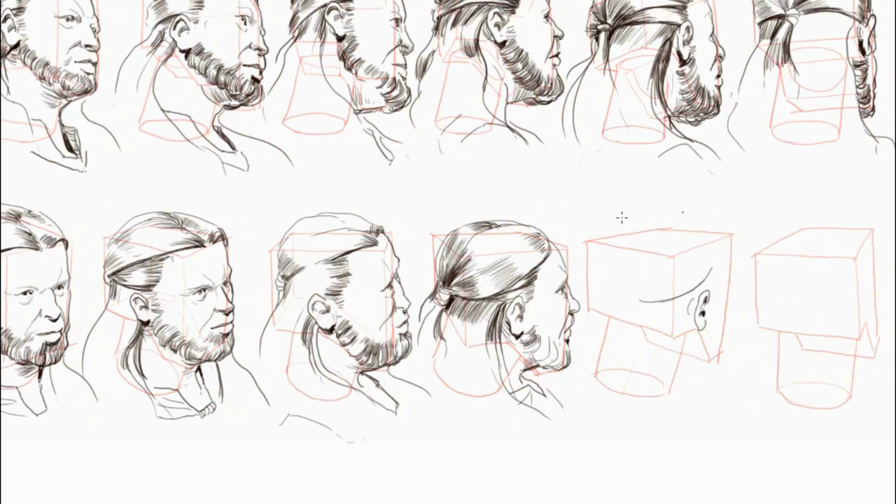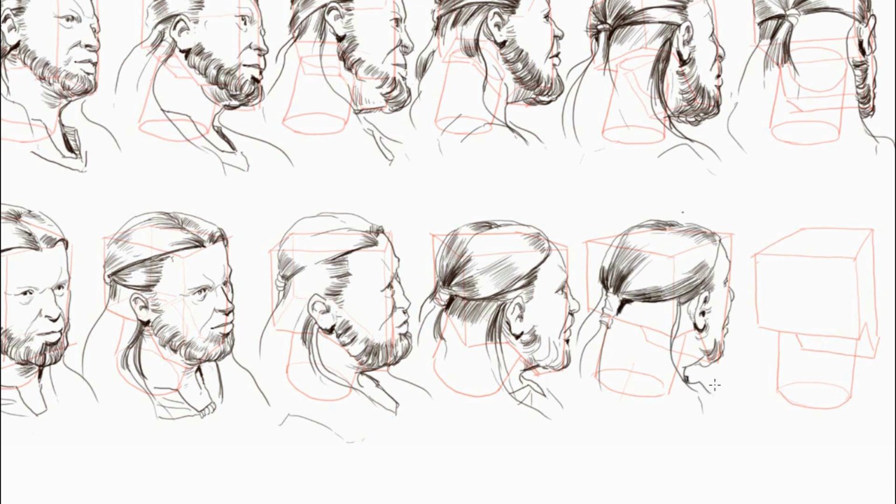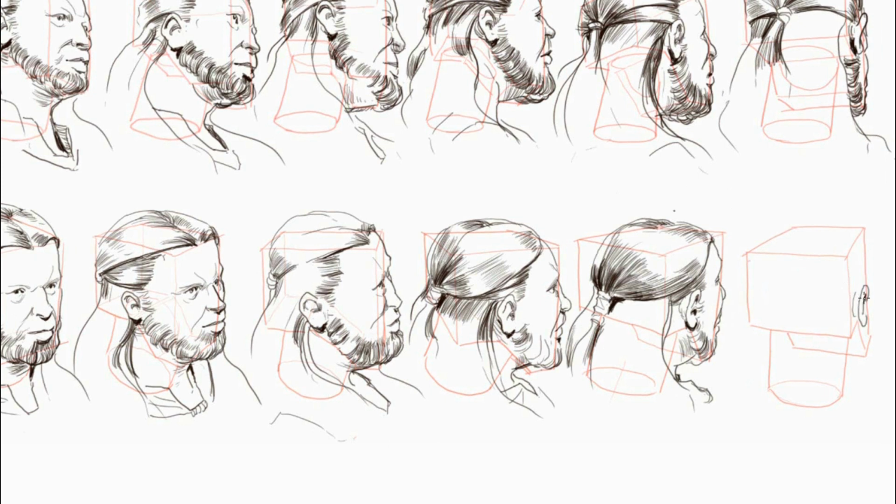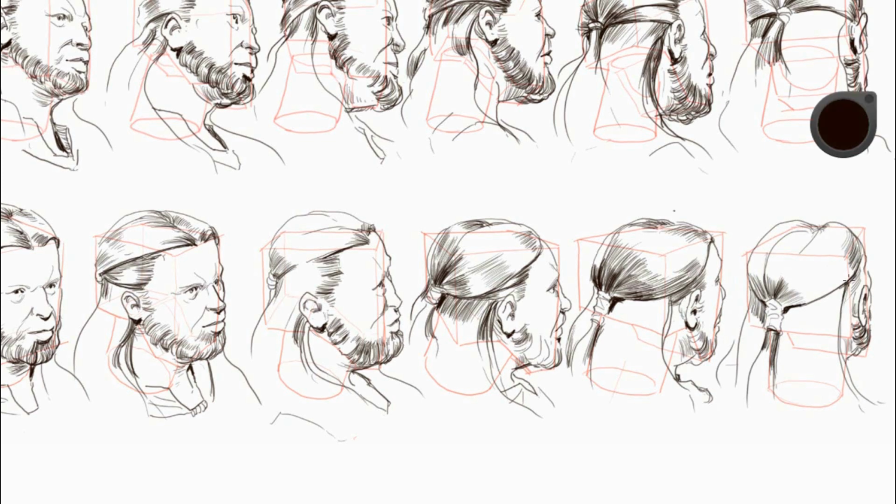Again, twisting further back, we can see how much volume is actually behind the ear. And the front facial features are just small lines protruding past the cheekbone. In this view, we really don't see any identifying features whatsoever. Just the brow and cheekbones, and a little bit of the mouth.